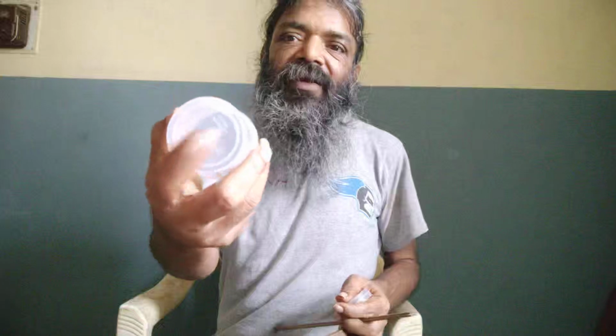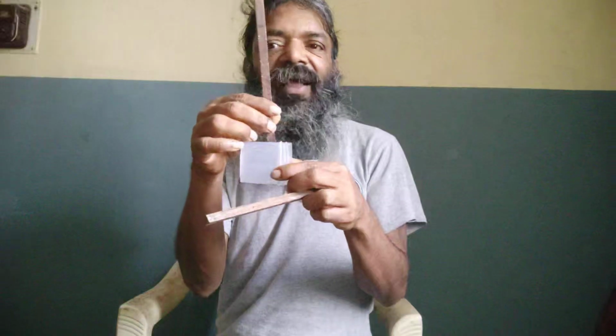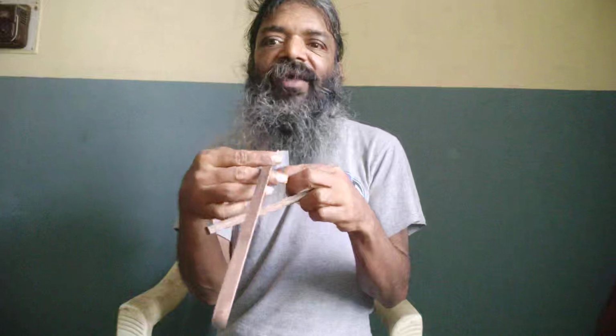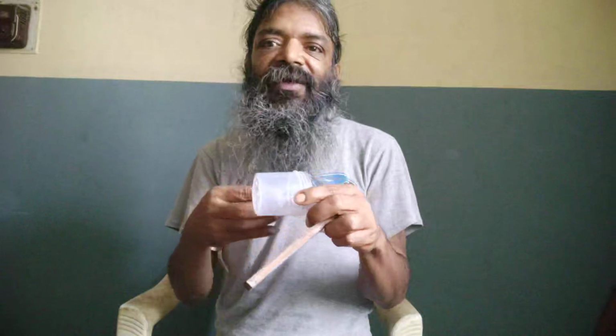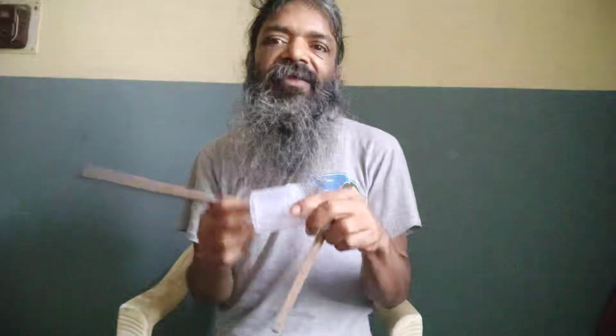This is filled, but this is empty. Now what is the area? Here you see the surface direction is completely changing.